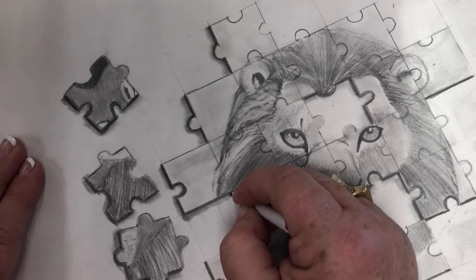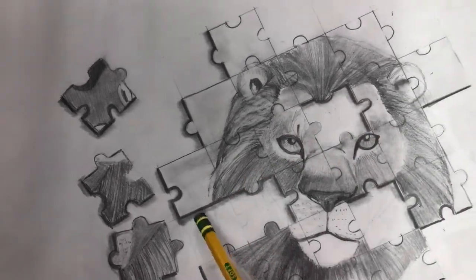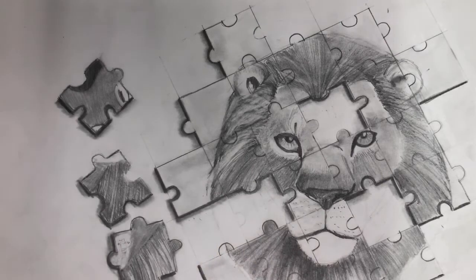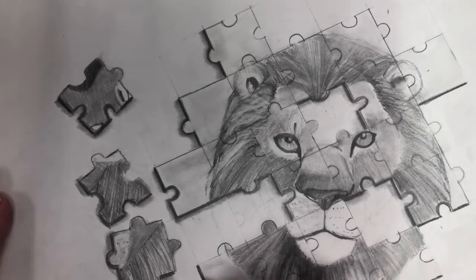Now, if I think I get too much shadow, I can always go back and take my eraser and clean it up. Because I don't want to have too much of a shadow because, again, puzzle pieces are not that thick. Shadows correlate to the thickness or the height of objects.